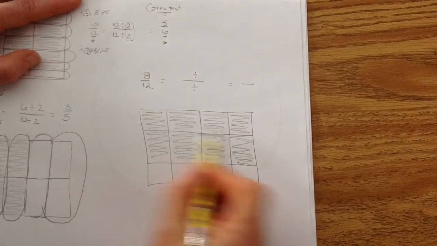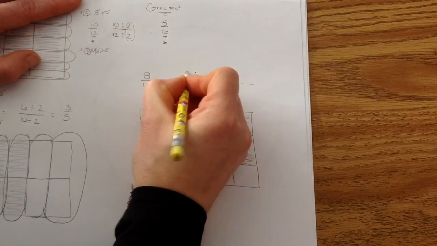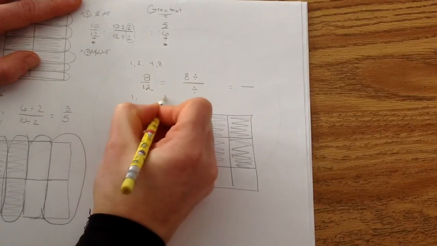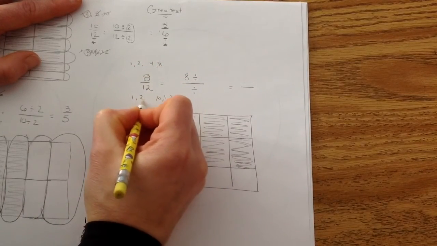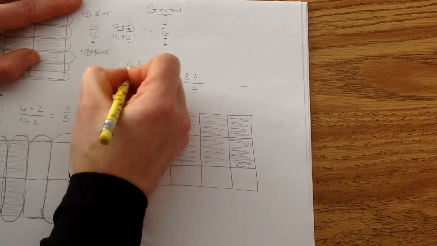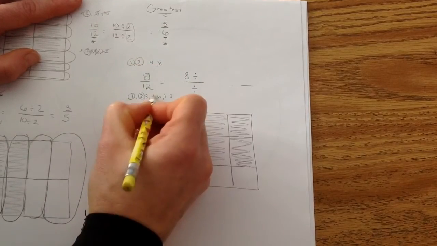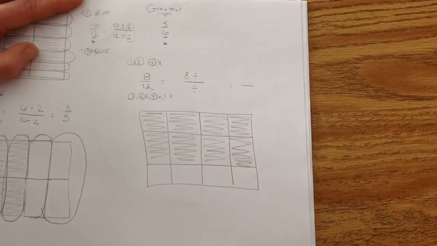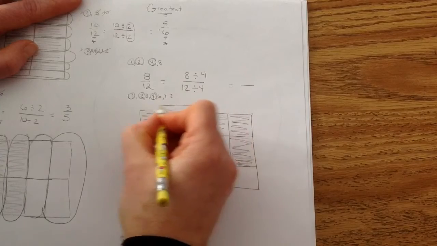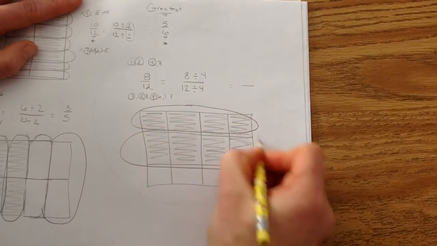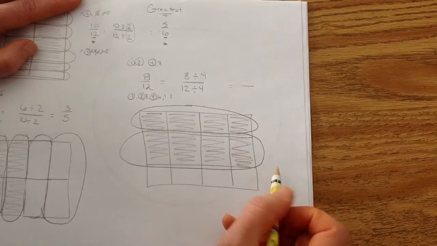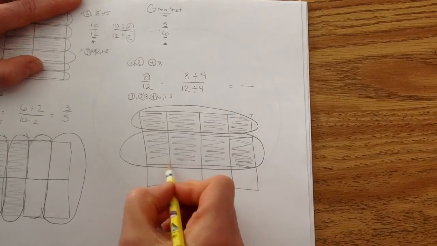Here's what mine looked like. I have 8 out of 12 shaded. And then I said, well, what factors do they have in common? And I came up with these as their factors. And then I just compared. I don't need to keep crossing off. I see they have 1 in common, 2 in common, and 4 in common. Well, which one's the greatest? Well, it's 4. So I'm going to divide by 4 this time. So I'm going to bundle them in groups of 4 because I want the greatest way. The 2 would work, but I want the biggest way. So that's just me. You may have chosen the 2, and that's okay.